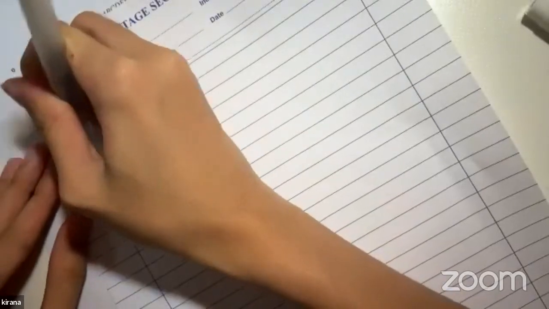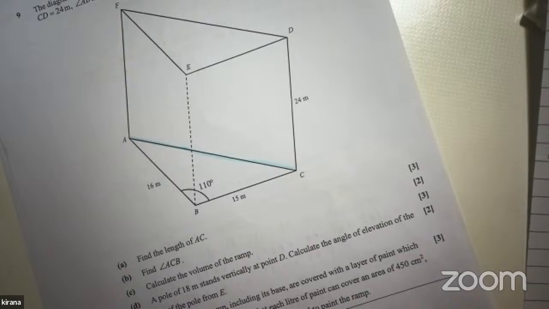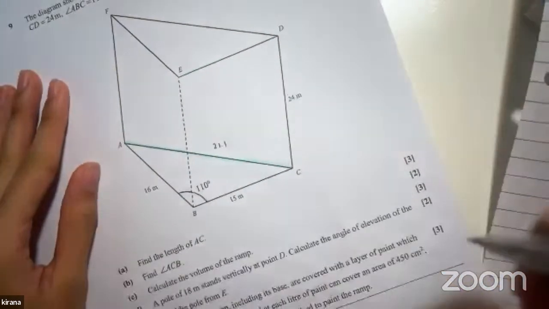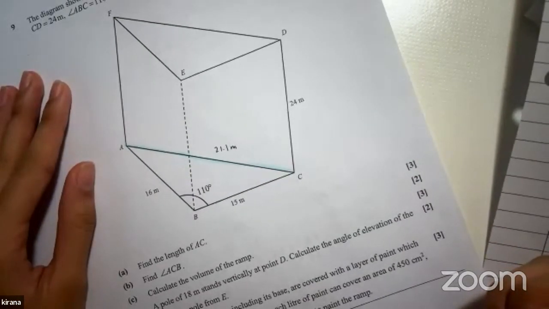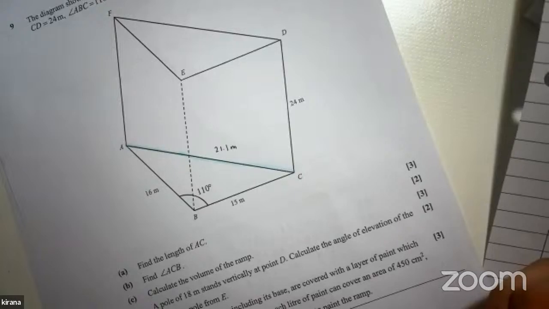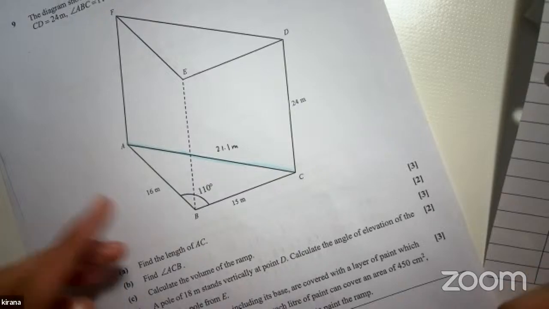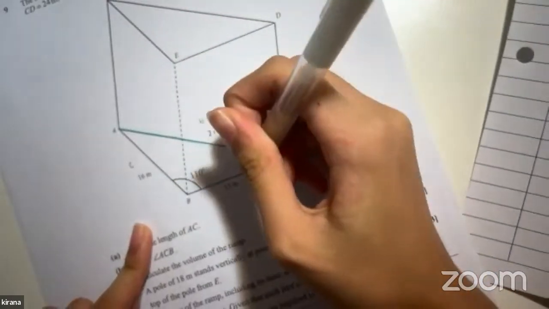All right, so the next 2 marks, find angle ACB. Which triangle? I suppose triangle ACB. Do you have enough information? You need to know at least 3. How many things do you know now regarding the triangle? I think you know what to do already. So for now, that's fine.